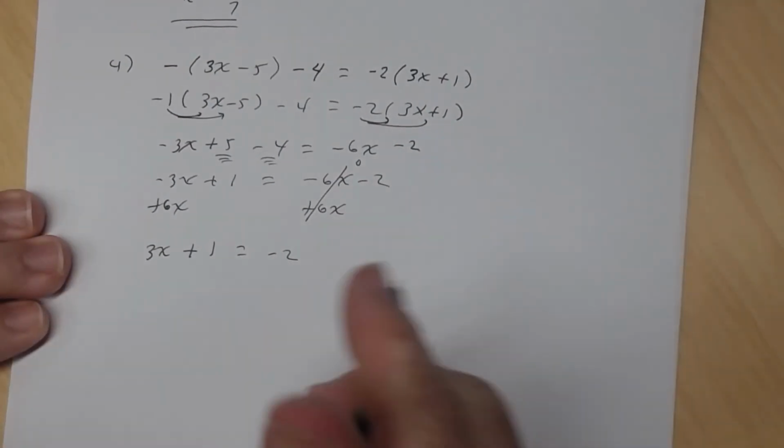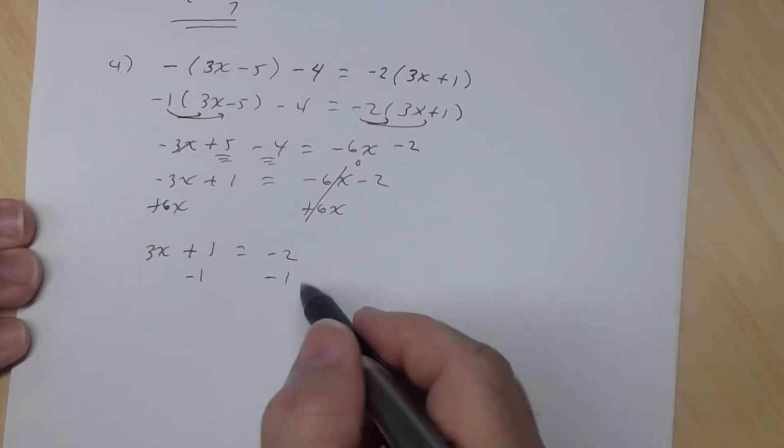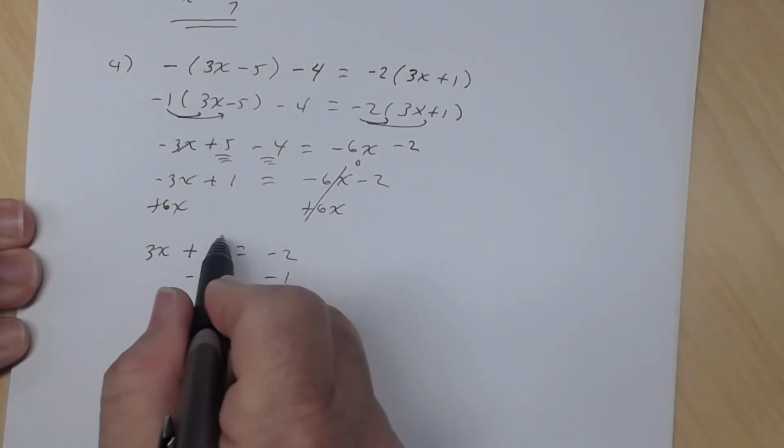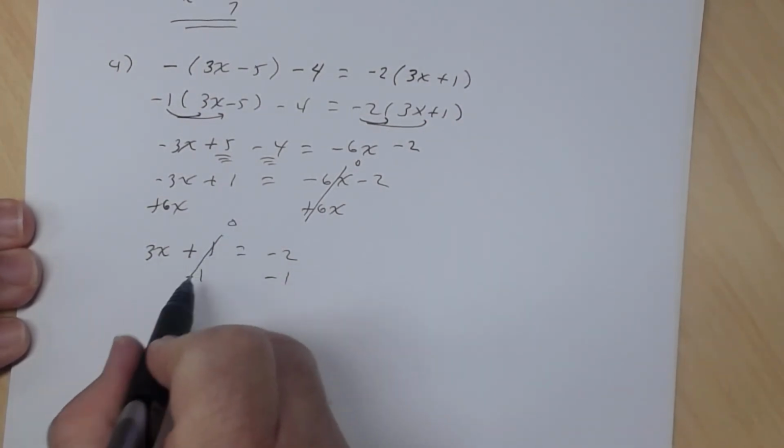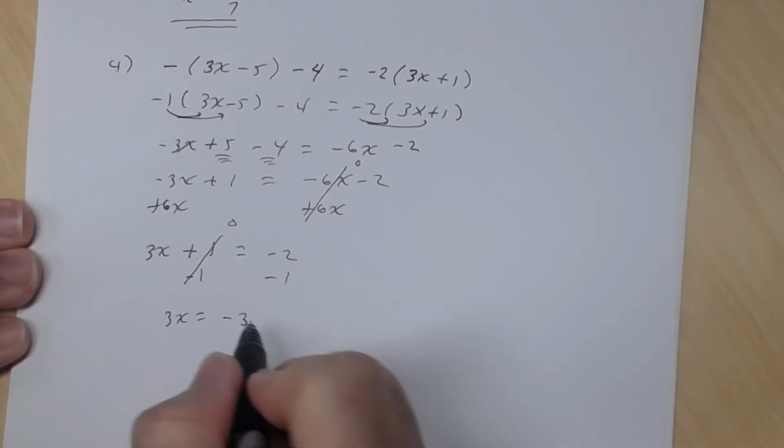Right. And then next I'm going to subtract 1 from both sides. So that's the addition property of equality again. Then you can combine like terms. A positive 1 and negative 1 is 0. So 3x equal, and then negative 2 and a negative 1 is a negative 3.